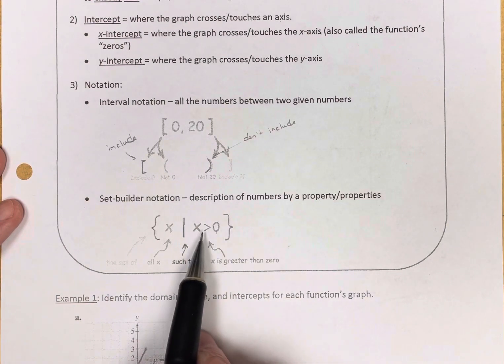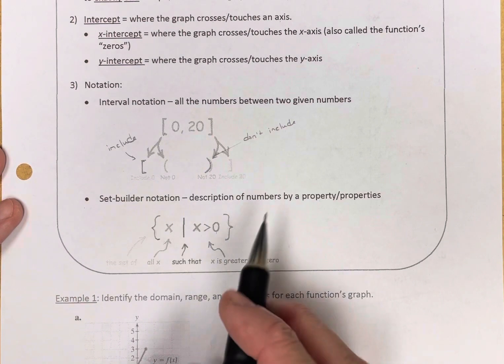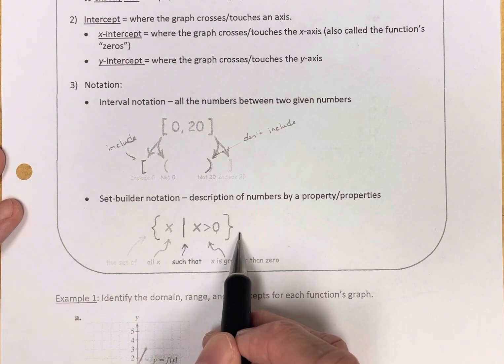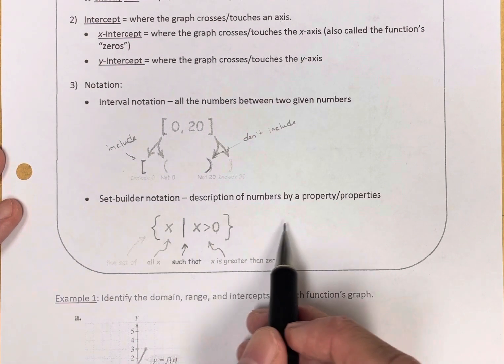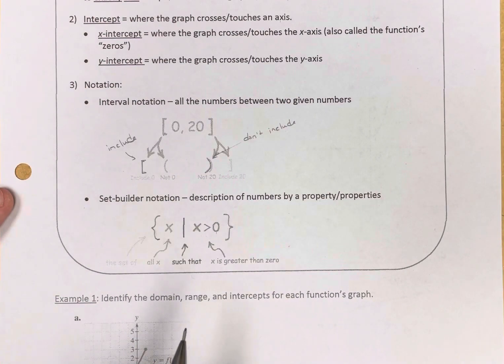So this tells us any number as long as it is larger than 0: 0.00001, 1/5, 2, a million. Any number as long as it's larger than 0.